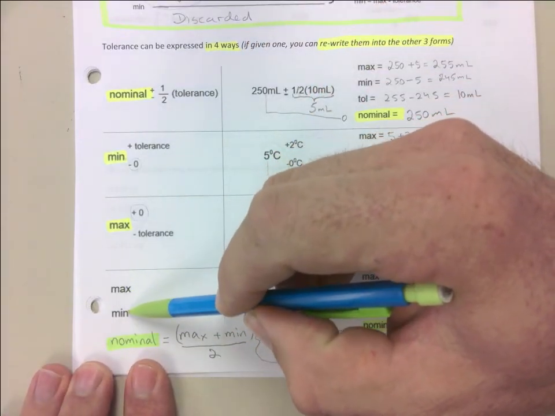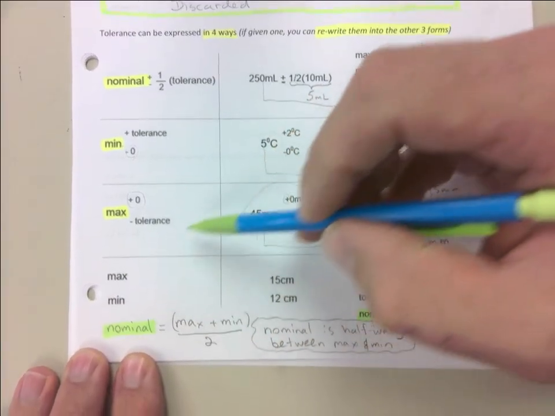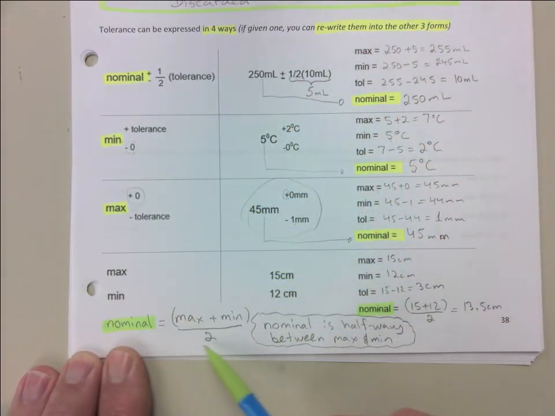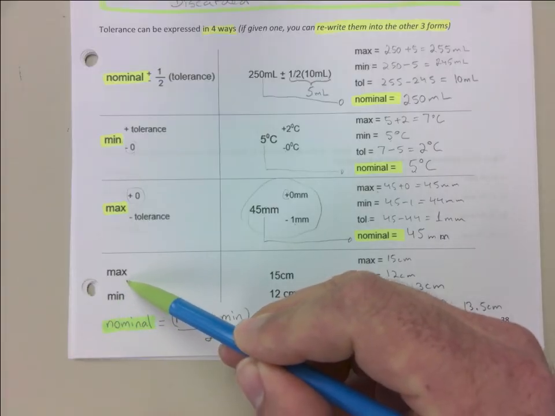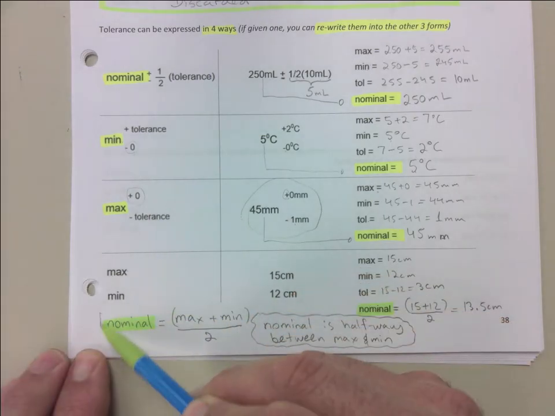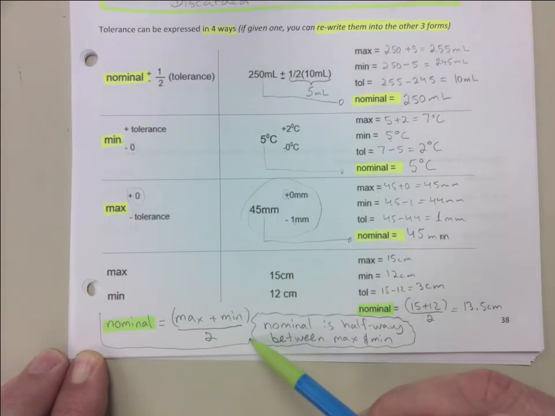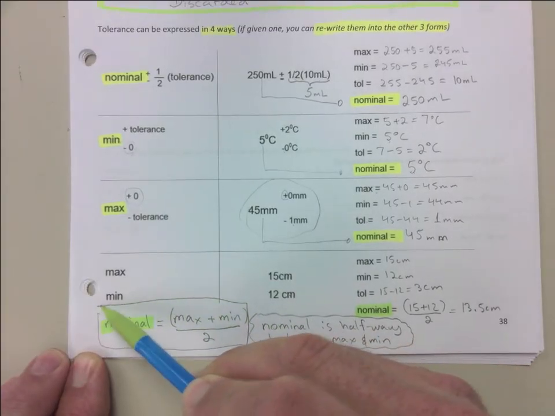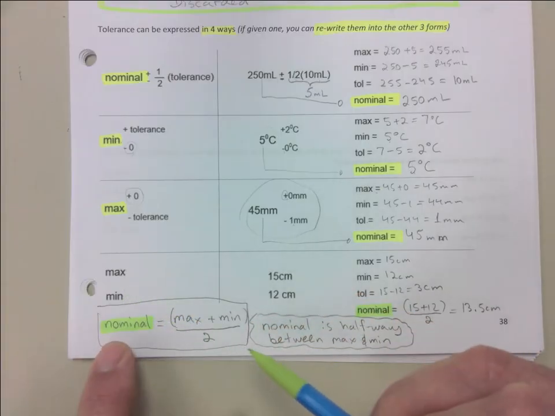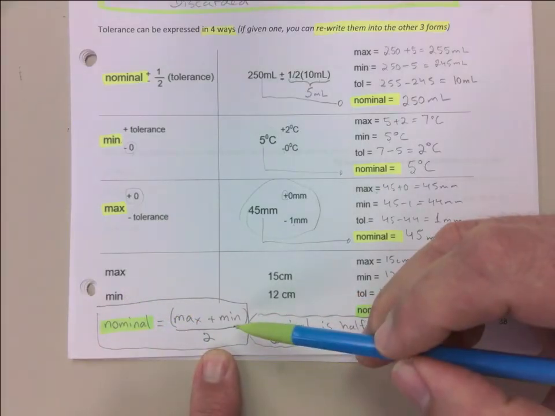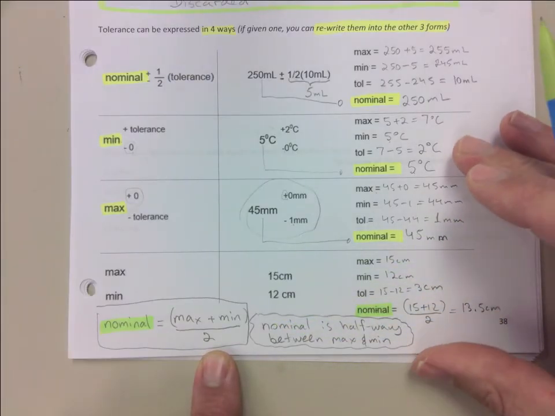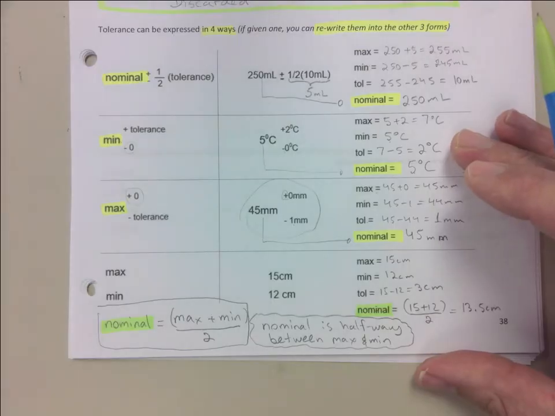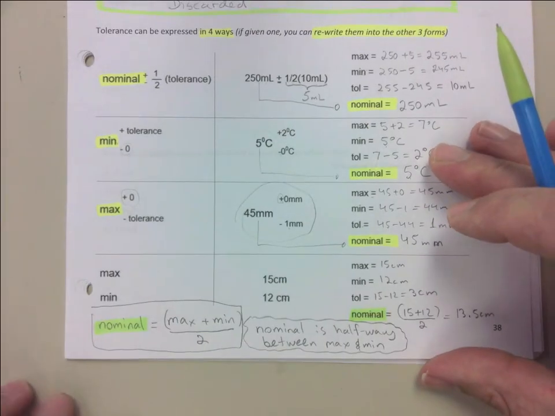This one is different. This one will only have 2 numbers stacked, at which point you need to do some math to figure out the nominal. Most of the time, it's halfway between the max and the min. That's what we're aiming for. So you must calculate it. You actually should have this on your study sheet. When it's like this, you need to use that formula to figure out the nominal. That is absolutely crucial, okay? I'll go to the next page and maybe help you out with your study sheet here.